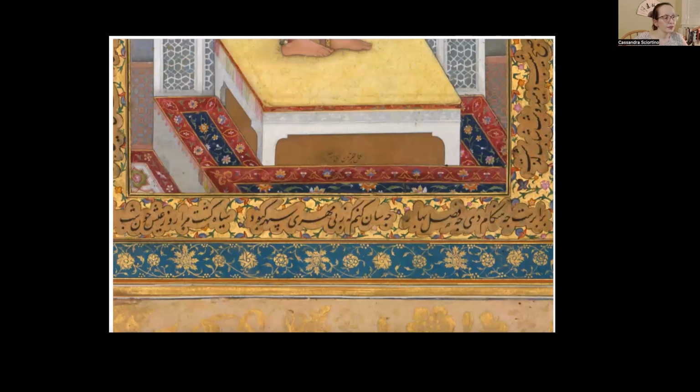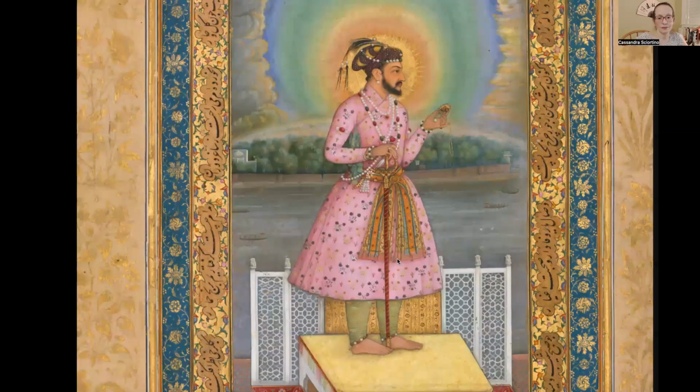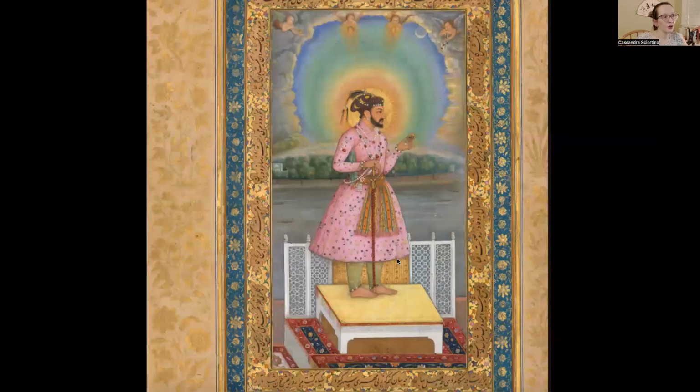And we can see the beautiful decorative base here, at 8 inches tall. So while this is an image of great beauty and great delicacy, it's also an image of great stillness, stability, and power. And that's what's so interesting about these Mughal portraits, is the way in which refinement, beauty, and otherworldly quality in no way take away a sense that he is a figure of great power and authority.